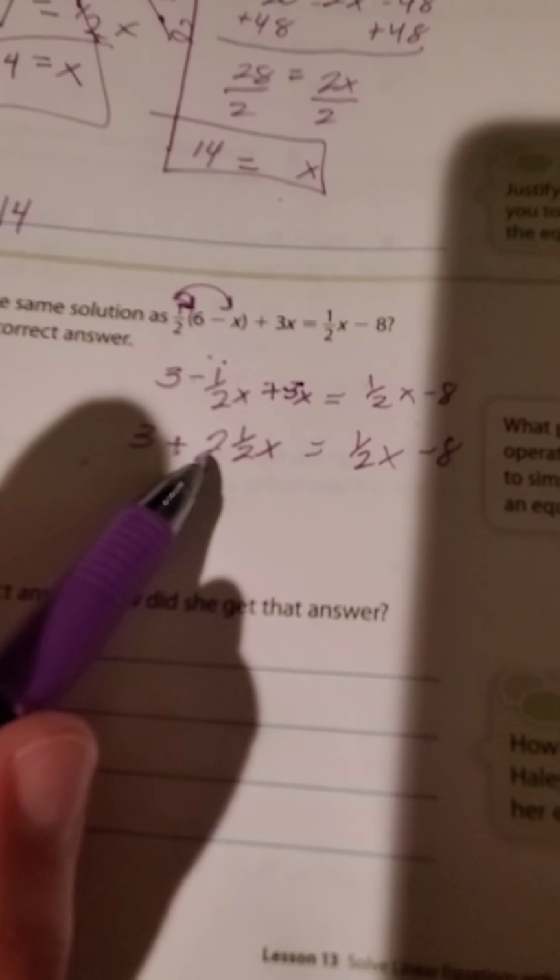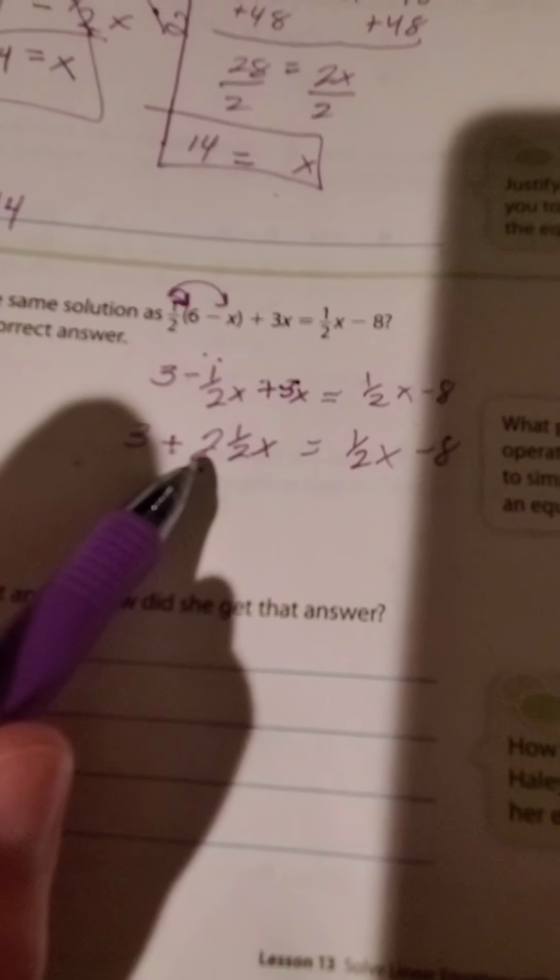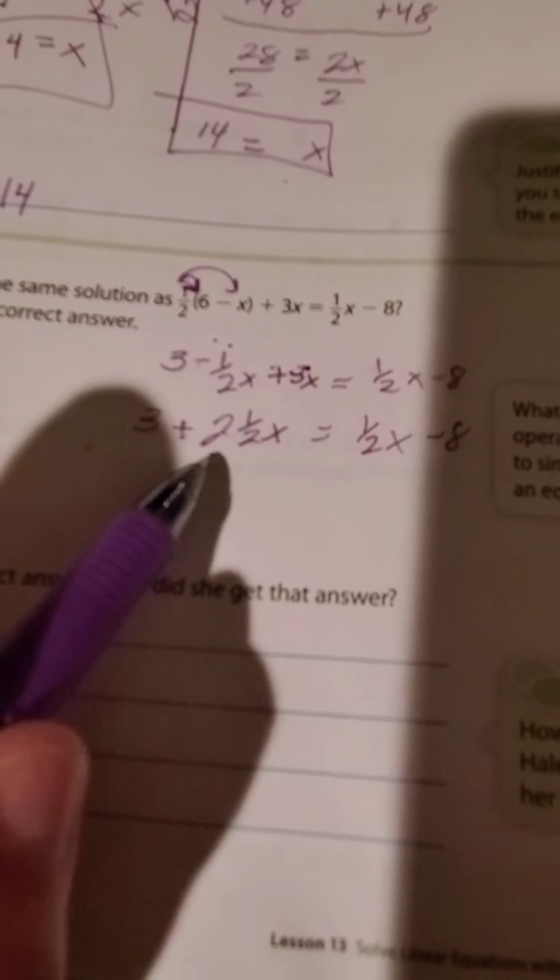Right now it is in a whole number and fraction form. We can rewrite this as a mixed number. We're going to do that as I did on page 126. I kind of gave you guys an example of that, but I'm going to refresh your memory one more time. So what we would do is multiply the whole number times the denominator.